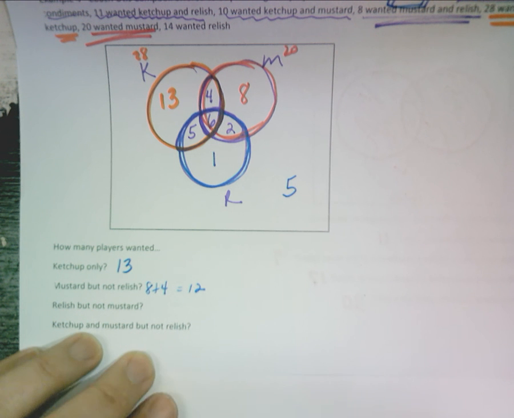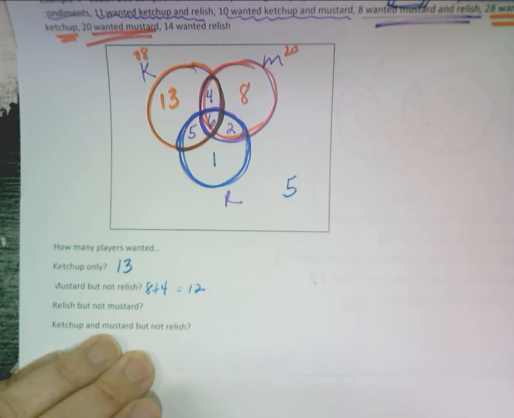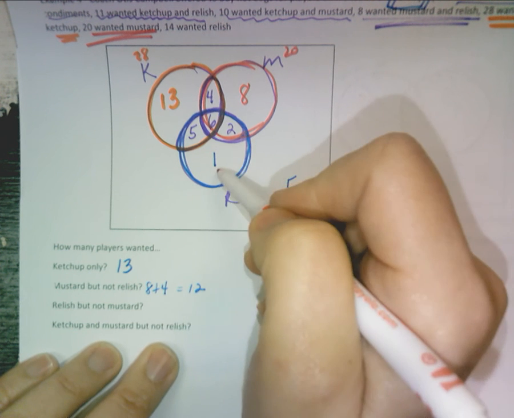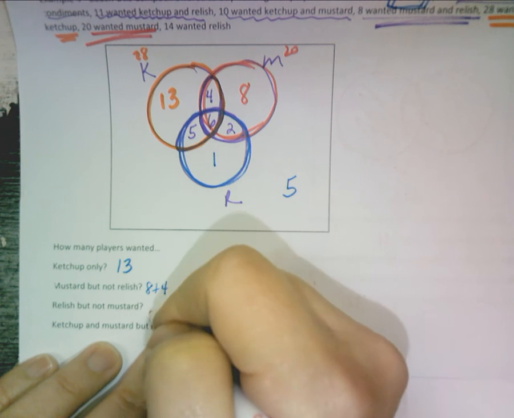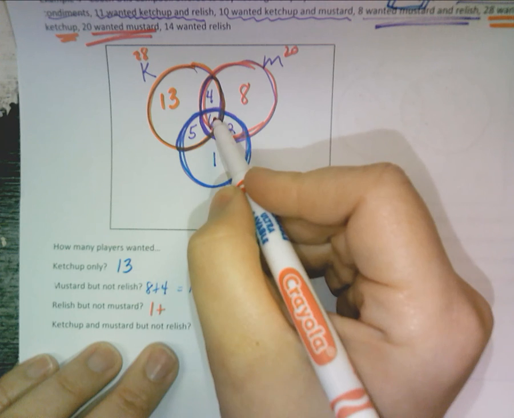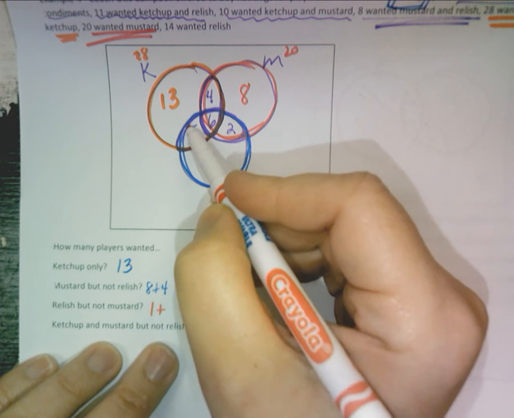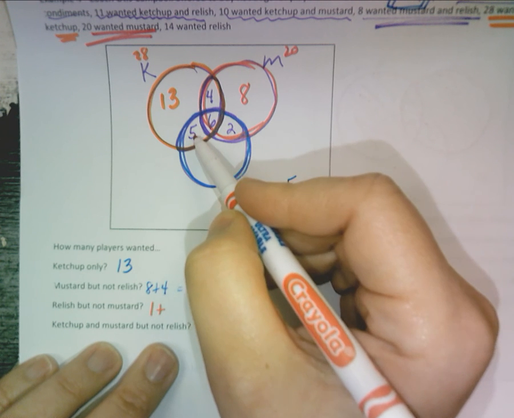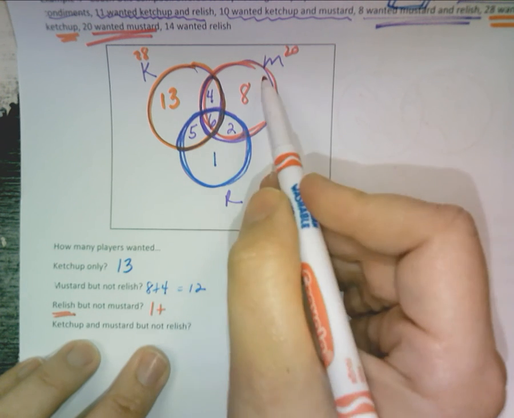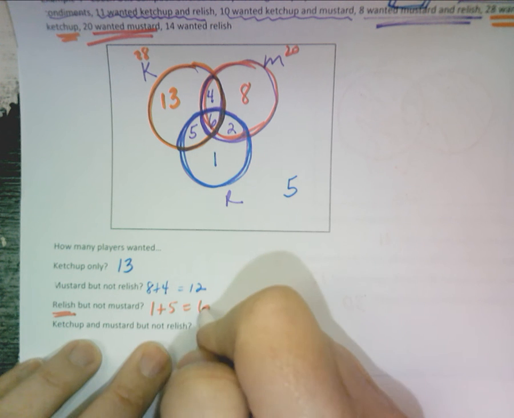How many people like relish, but they don't like mustard? Okay, so again, same concept. This person likes relish, and he's not a part of the mustard. What else? 2, nope, he's a part of the mustard. 6, no, he's a part of the mustard. 5, well, he's a part of the relish, which is good. Well, I want them to like relish, but I don't want them to be a part of the mustard. Yep, I would count that 5, which is 6.